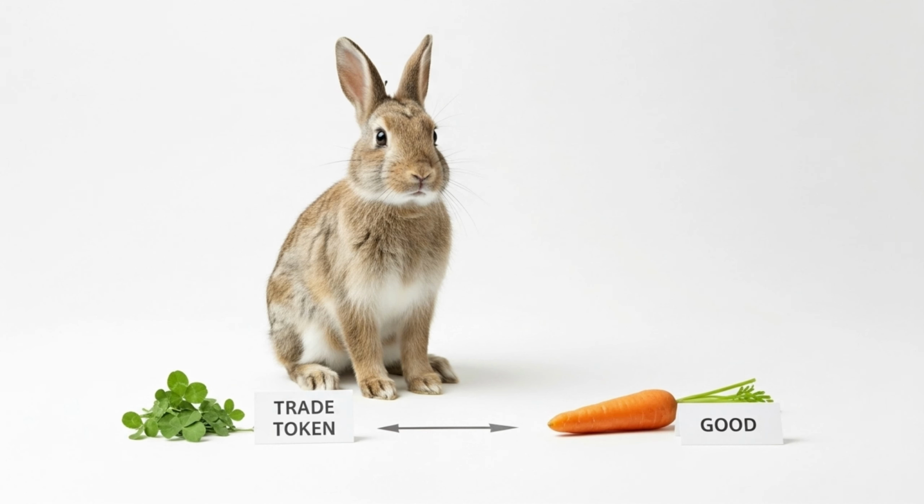The bunny summarizes with a simple flow. Clovers move one way, carrots move the other. Carrots represent useful goods, while clovers represent a commonly accepted trade token. As trade expands, people prefer tokens that are countable, divisible, portable, and trusted. That's why clovers become central in our demonstration. This is the basic logic behind how money-like systems form.